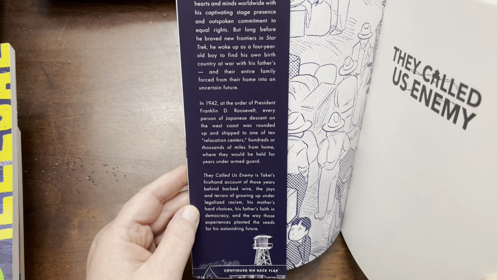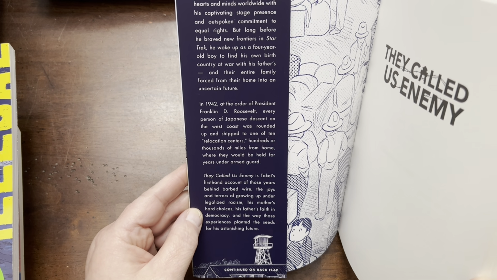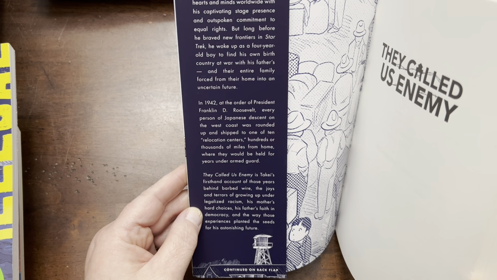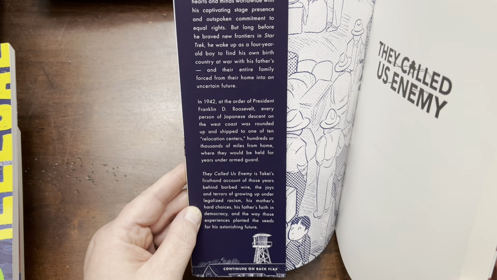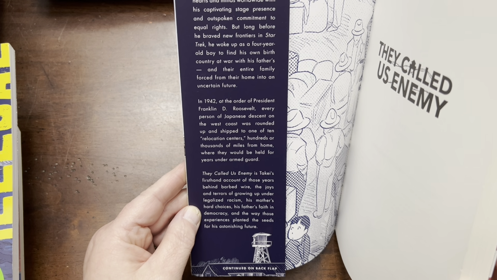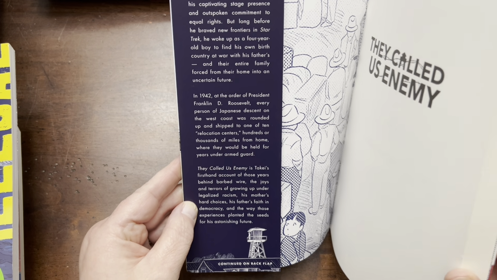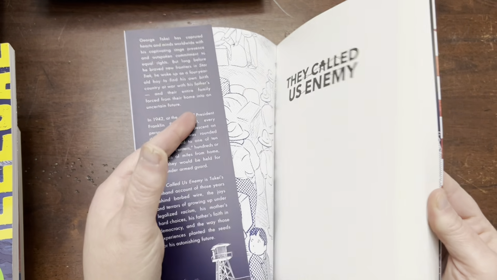They Called Us Enemy is Takei's first-hand account of those years behind barbed wire, the joys and terrors of growing up under legalized racism, his mother's hard choices and his father's faith in democracy, and the way those experiences planted the seeds for his astonishing future.